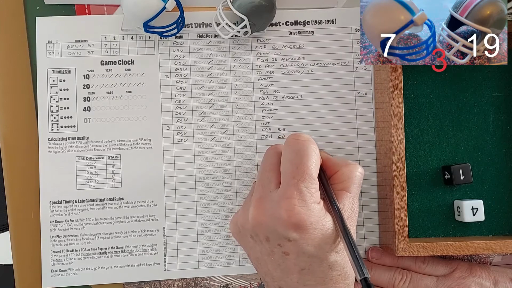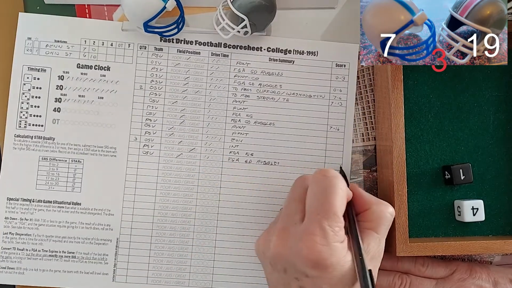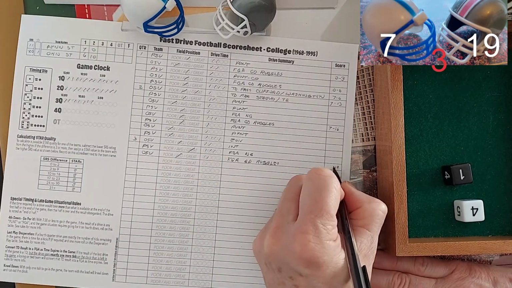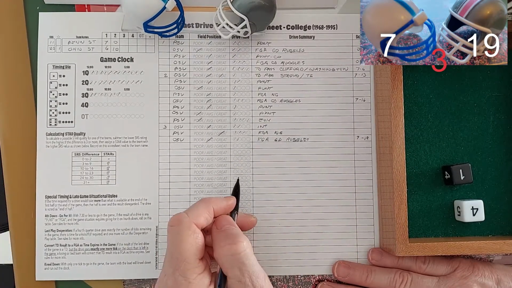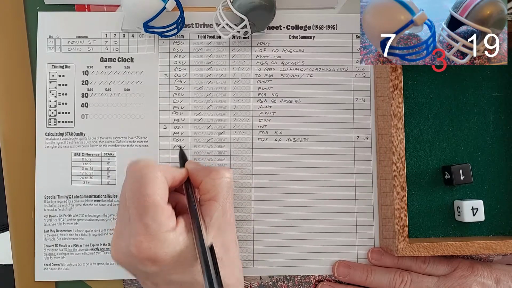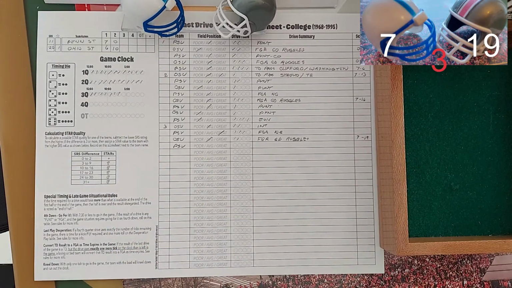It's not often that you have a field goal kicker as the most valuable player of the game, but that's what this game is looking like. 19 is 7. Ruggles has kicked 4 field goals. Here's the kick to Penn State.